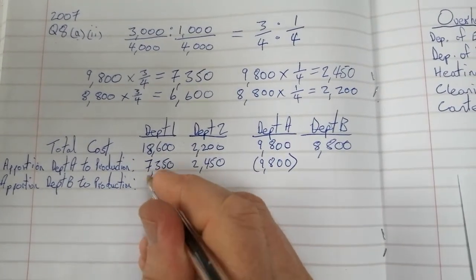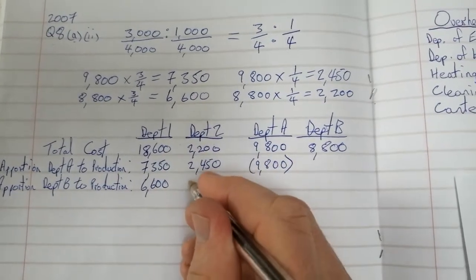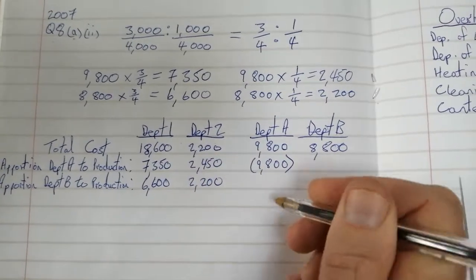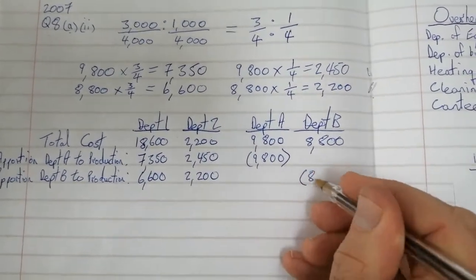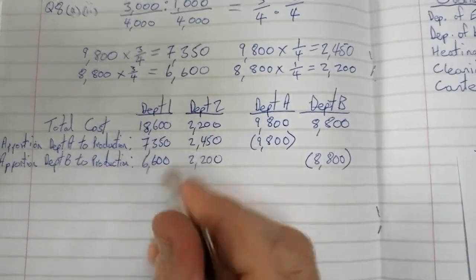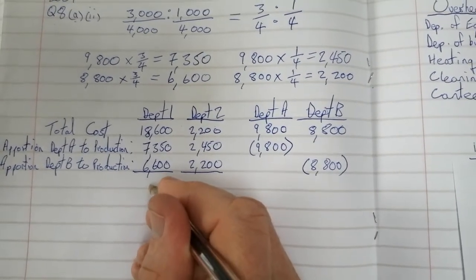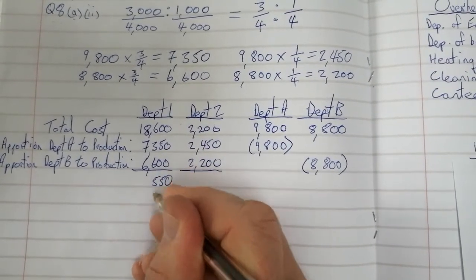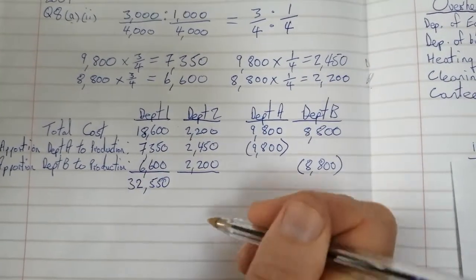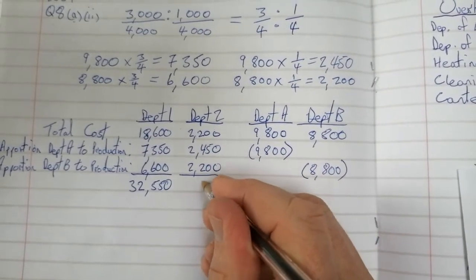And we said 6,600 is going to be added on to Department 1, and 2,200 is going to be added on to Department 2, and 8,800 is going to be taken from Department B. And then if we add this up, totaling this gives me 12,550, 1 and 14, 2, and 3, 2, isn't it? And then adding this up here is going to be 850, isn't it?